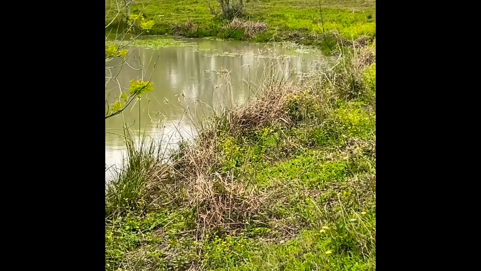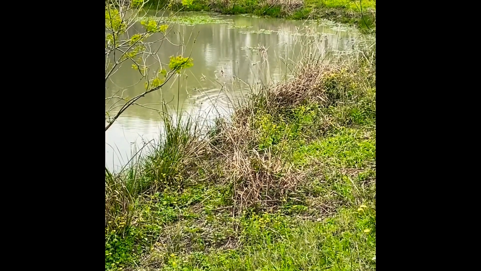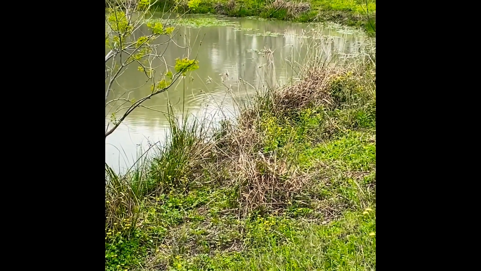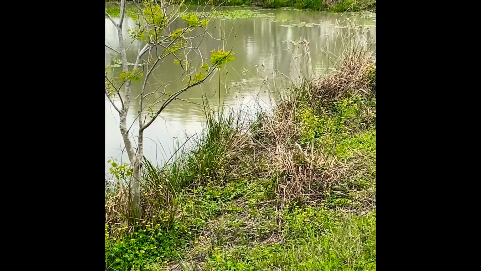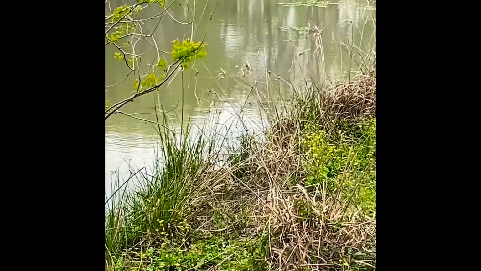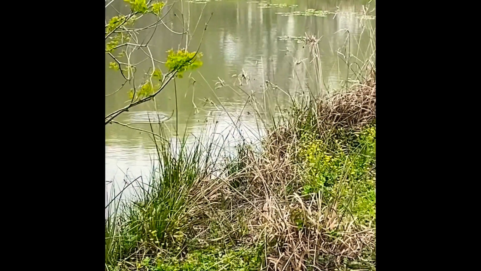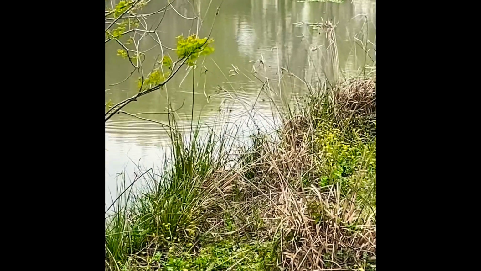Oh, something splashed. Big ripple right there, probably a frog. Maybe another turtle. Oh, it's a big turtle. I see him coming out. See him. I'll try to get a little closer, but as soon as I get close, they usually go under.